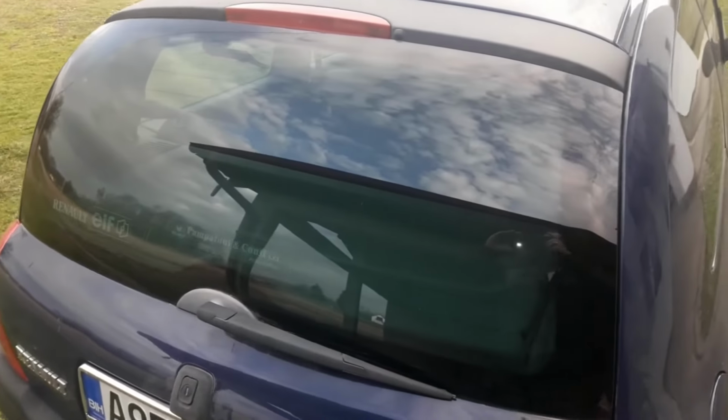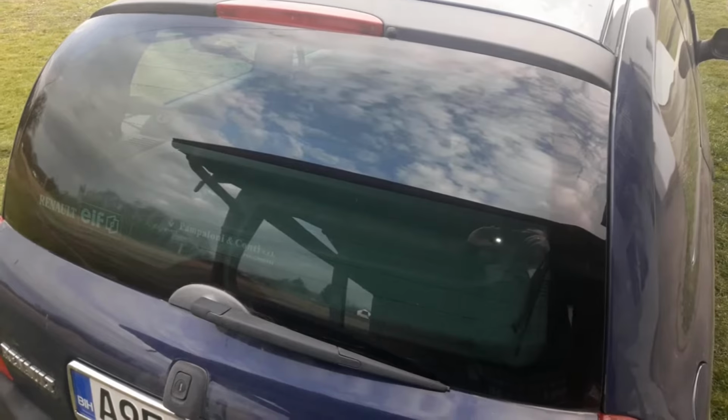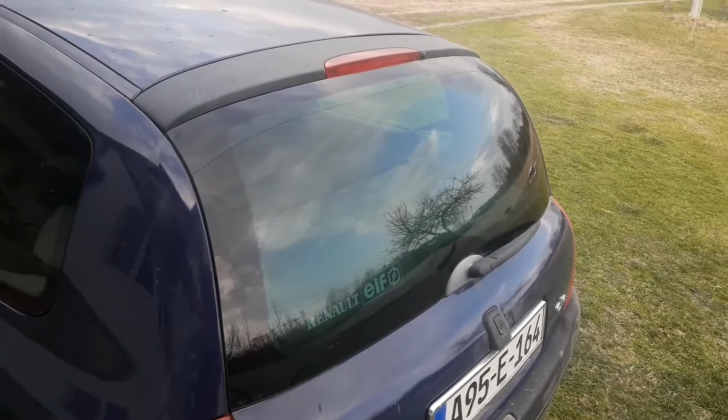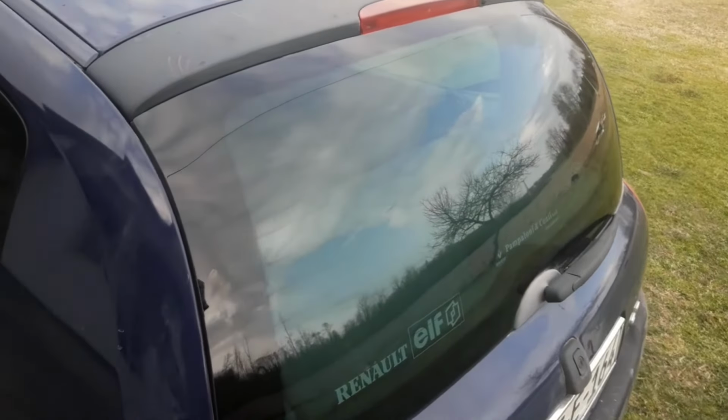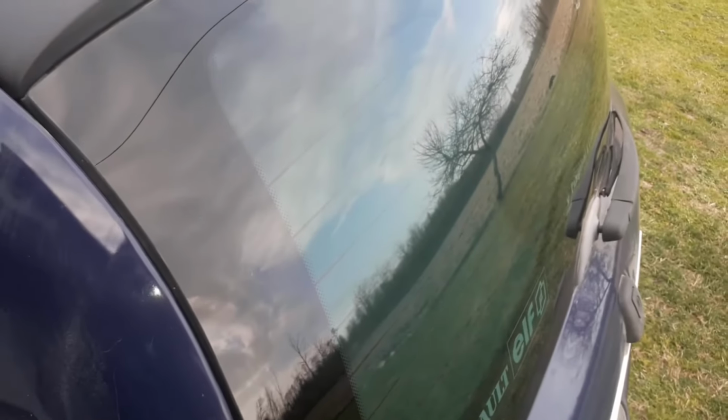If the rear window defroster, also known as a rear heater, doesn't work on your car, this video should help find and perhaps fix the problem. We'll be showing this example on an older Renault Clio, but the basic principle of finding and fixing the problem can be applied to all cars. So stay tuned.